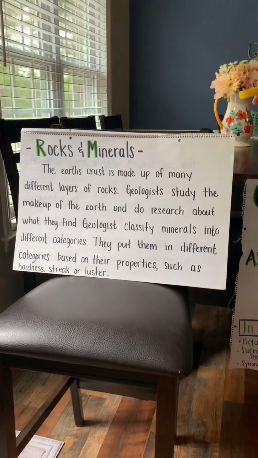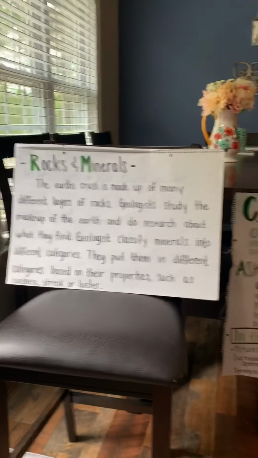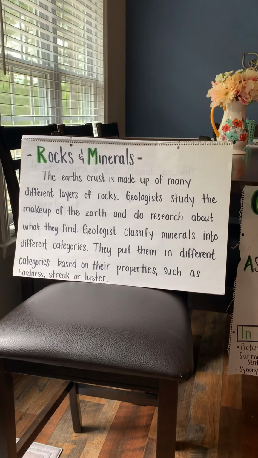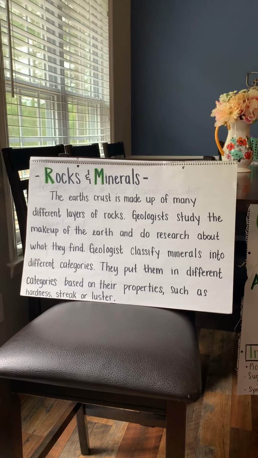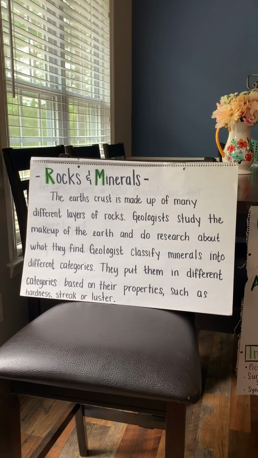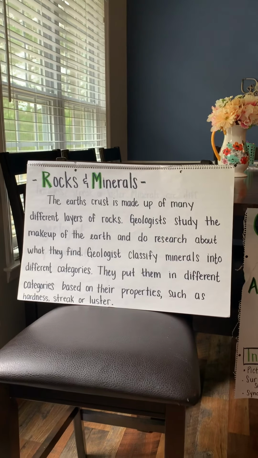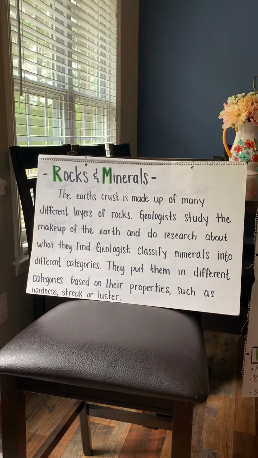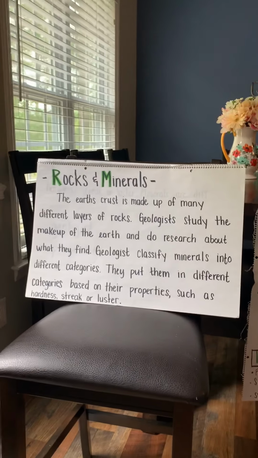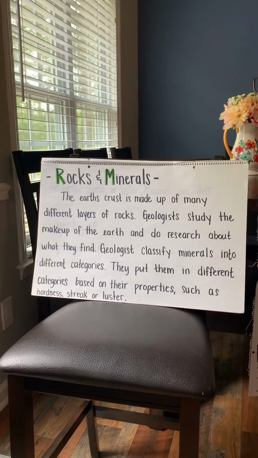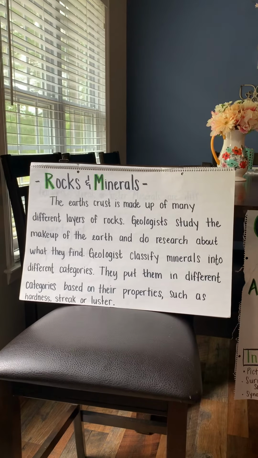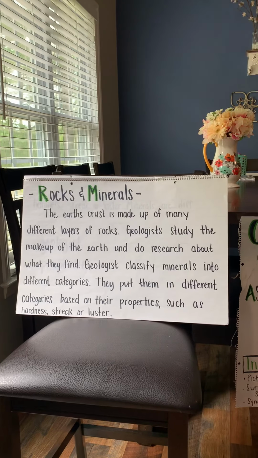Rocks and minerals. The Earth's crust is made up of many different layers of rocks. Geologists study the makeup of the Earth and do research about what they find. Geologists classify minerals into different categories. They put them in different categories based on their properties, such as hardness, streak, or luster.